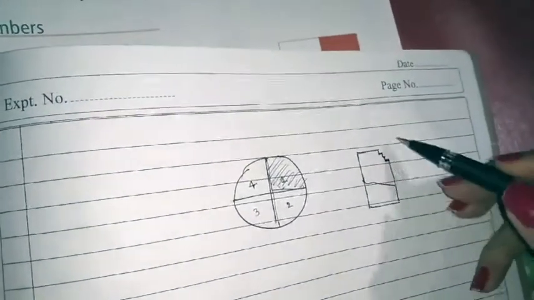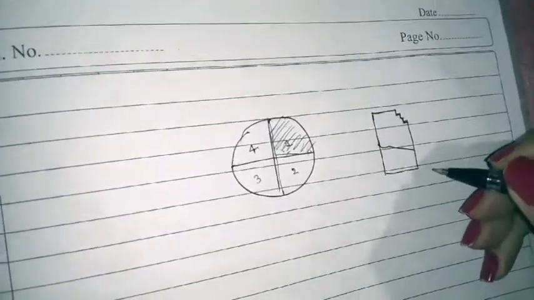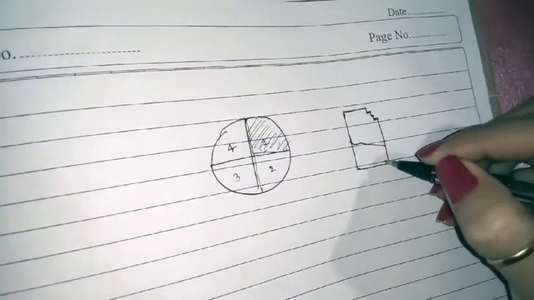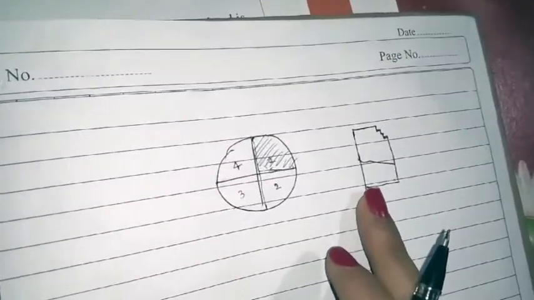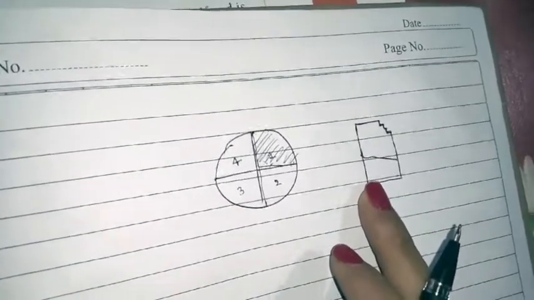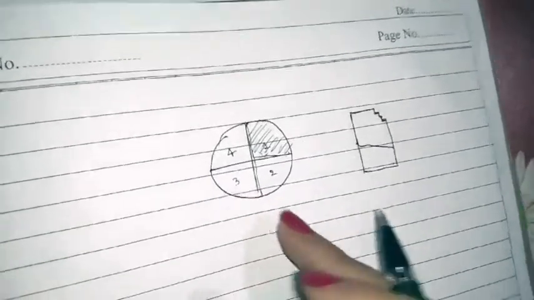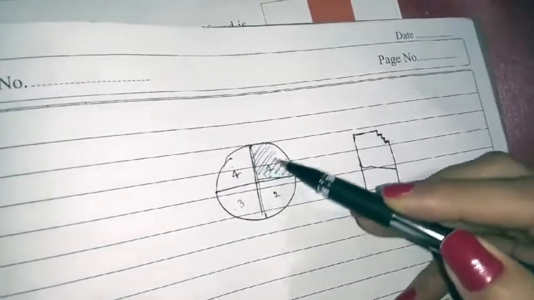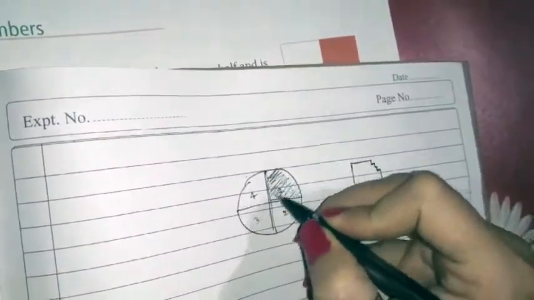So you see here, this is a whole chocolate and it is not divided equally. Its parts are not divided equally. So this is not a fraction. It cannot be considered a fraction because it doesn't have equal parts. But if you consider the pizza, it has four equal parts, and if you write the fraction for this shaded part, only one part is shaded.